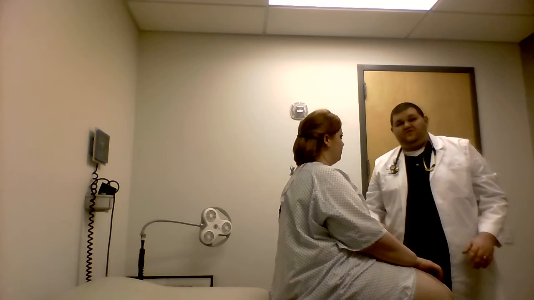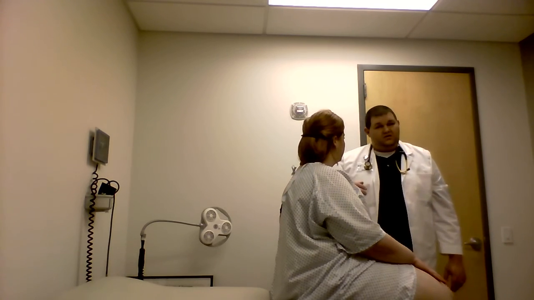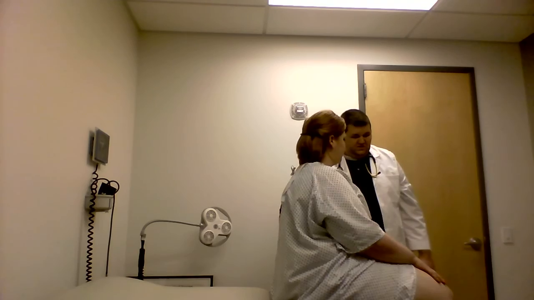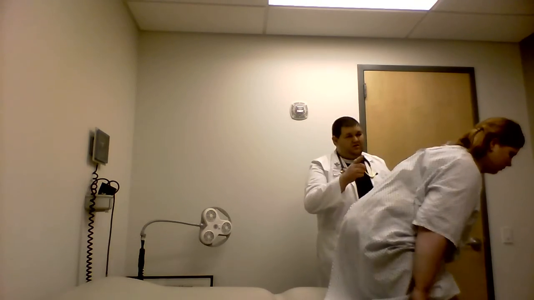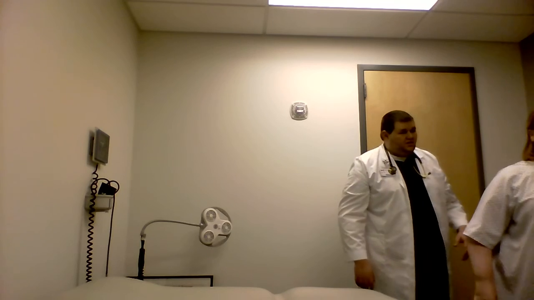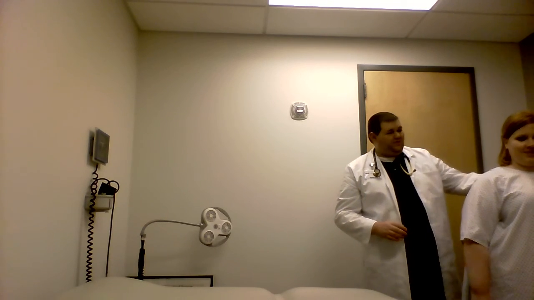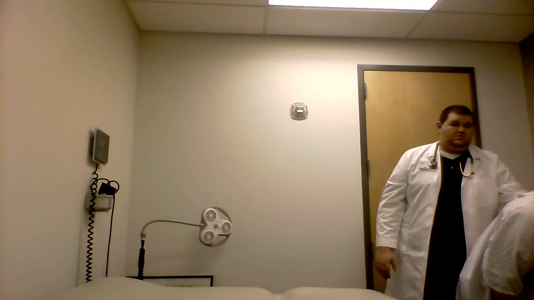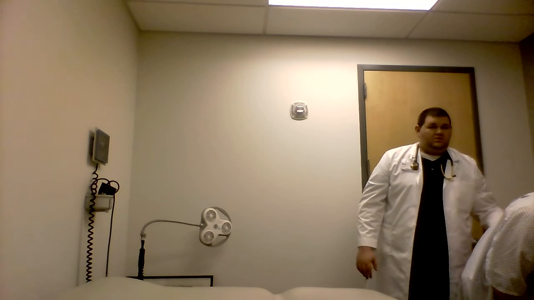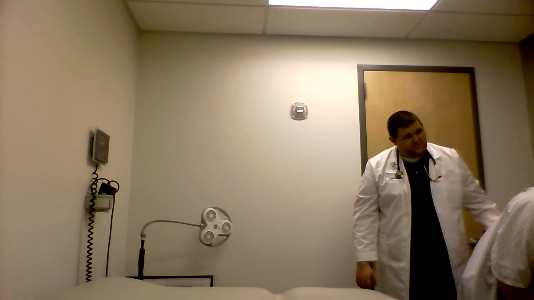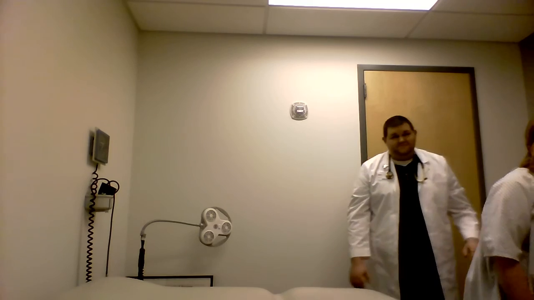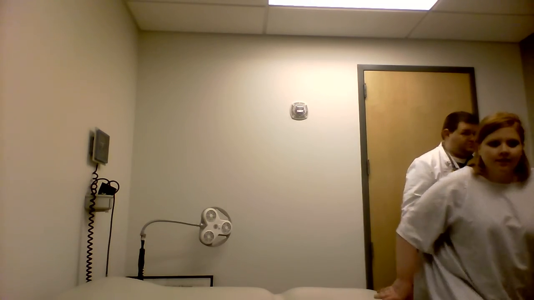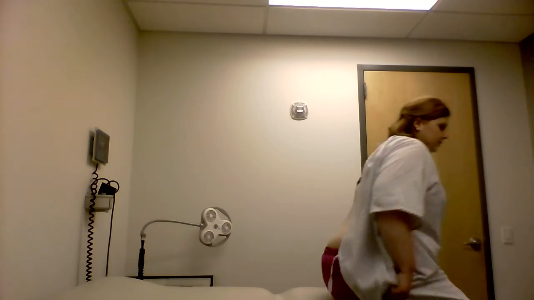Our final thing we're going to look at for the exam today will be her cervical spine and her lumbar spine. The best way to do that is just have the patient stand up. So would you stand up for me and face away. All right, so I have her bend over just a little bit. I'm going to start at C7 here and work my way down. Any pain? No. On palpation? No. All right, you can have a seat again. Thank you very much. That concludes my head-to-toe assessment.